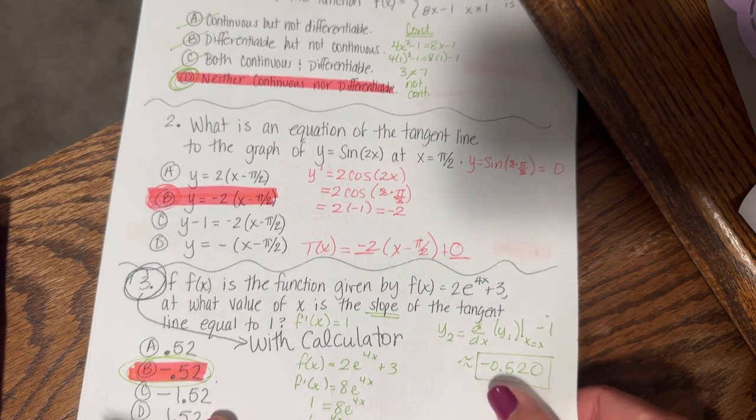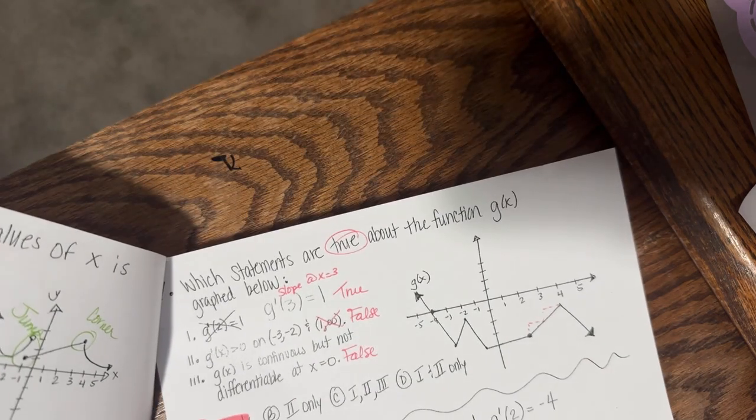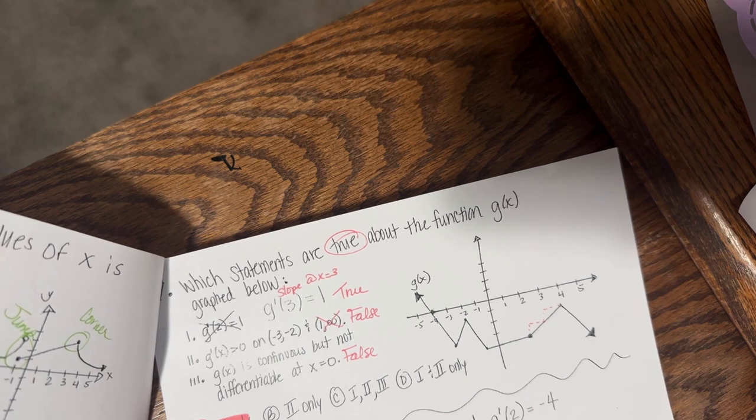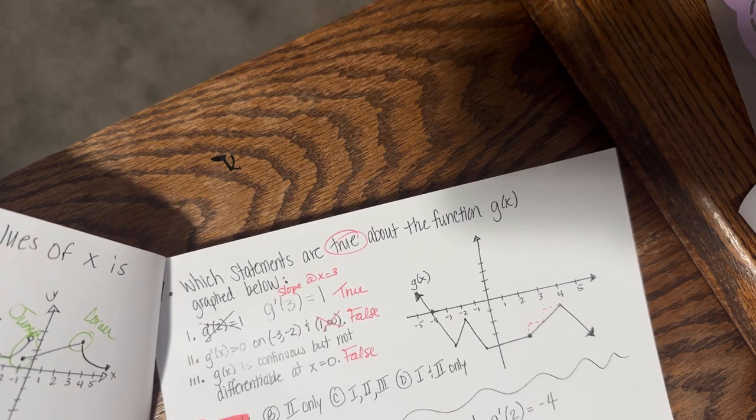So that's with the graphing calculator. Everything else is non-calculator on that. So that one was the only one where you needed a graphing calculator.